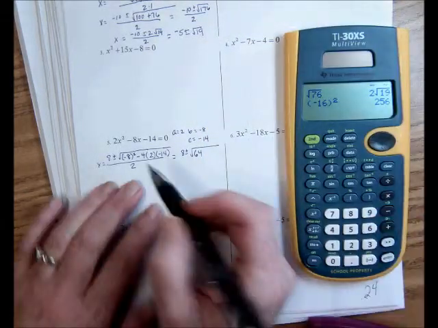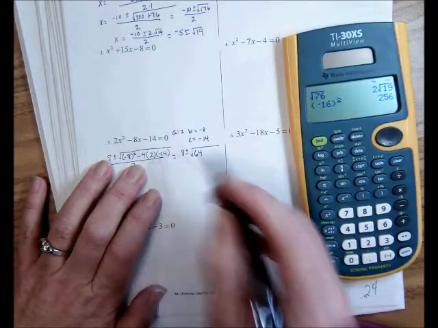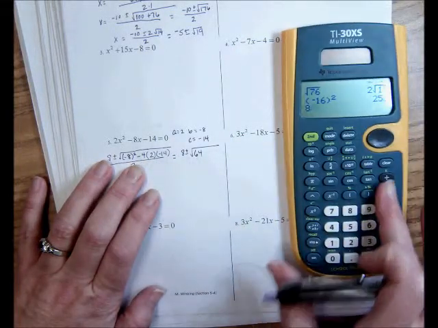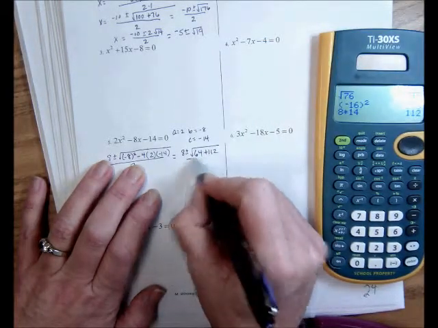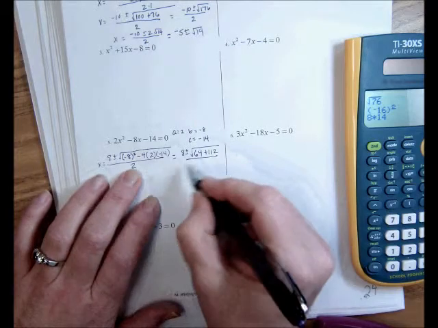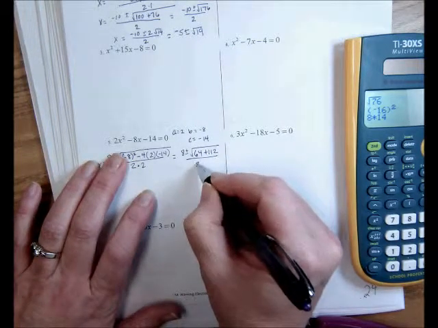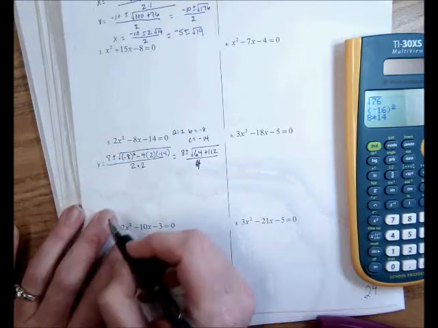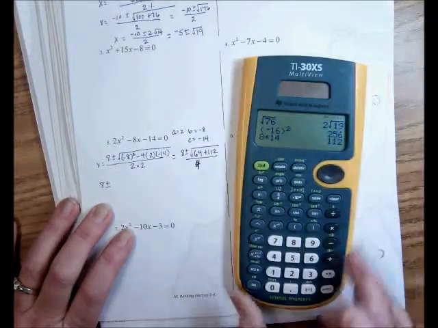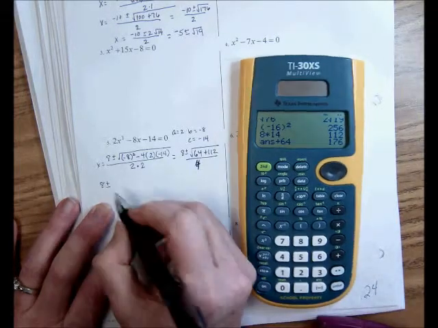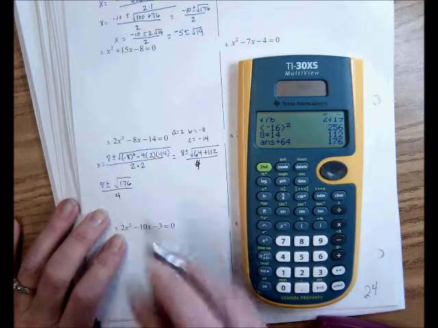squared. So at this point, I have to multiply negative 4 times 8, which is negative 8, and then I multiply that by 14, and it's positive 112. Then I have to take 2 times 2, which is 4. And at this stage, I just continue to simplify. I do 112 plus 64, which would be under my radical, 176, and I divide it by 4.